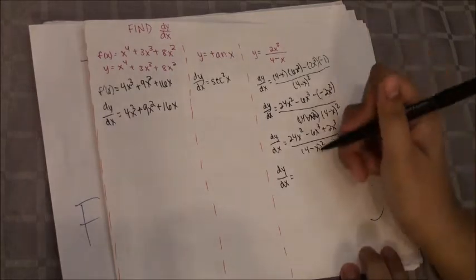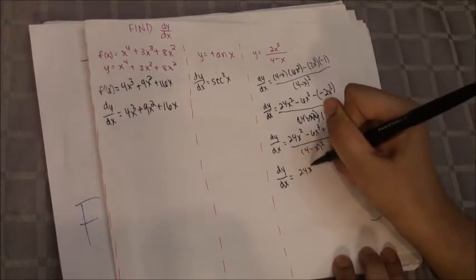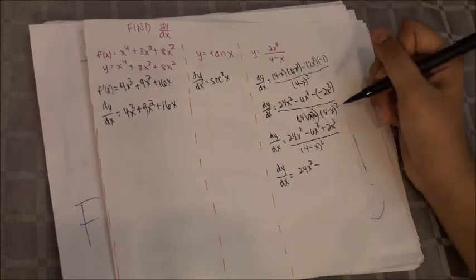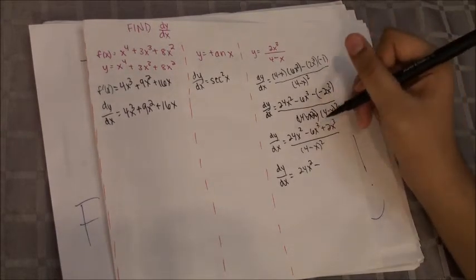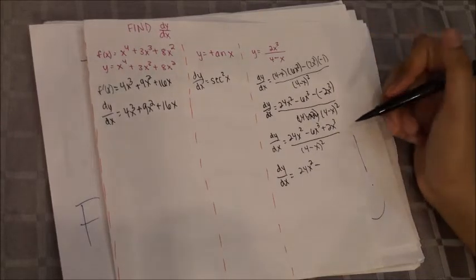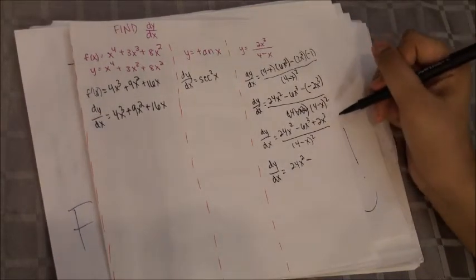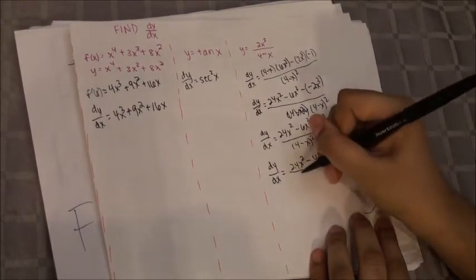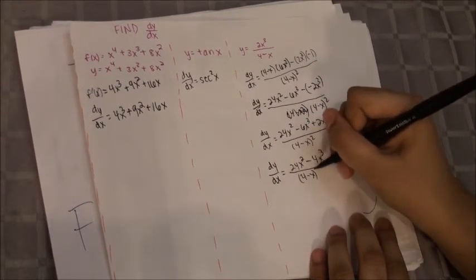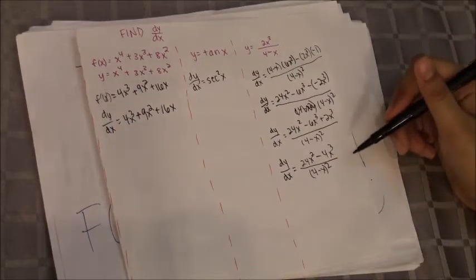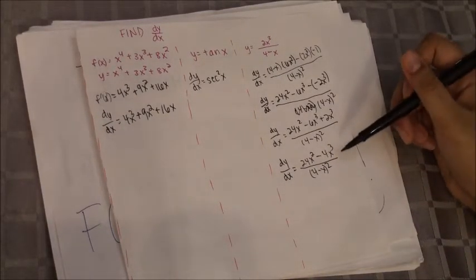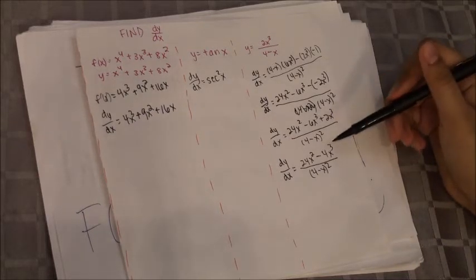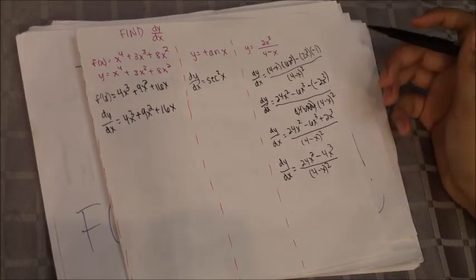dy dx is equal to 24x squared minus, since these are both of the same degree, both x cubed, we can subtract or add the coefficients. So, negative 6x cubed plus 2x cubed is negative 4x cubed over 4 minus x squared. And this is our final answer. I mean, based on preference, you could switch around the negative 4x cubed and the 24x squared so that the degrees are in descending order, but that's your choice.